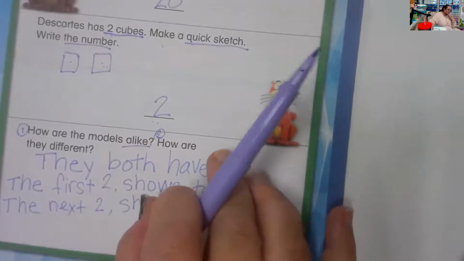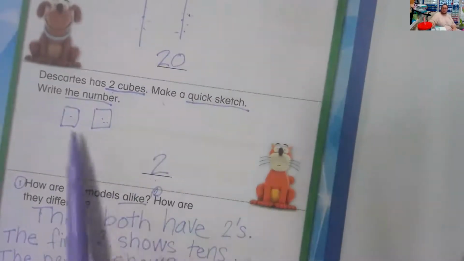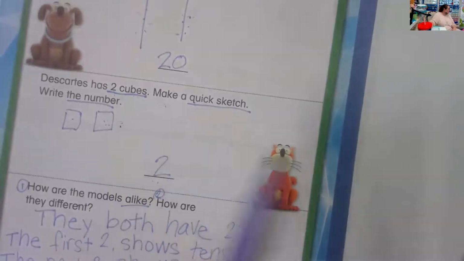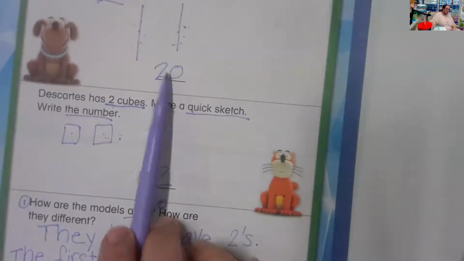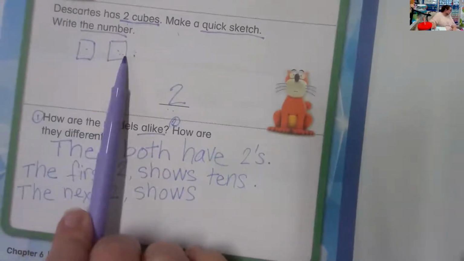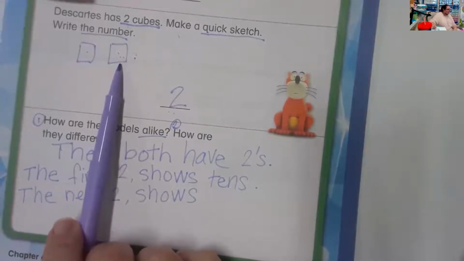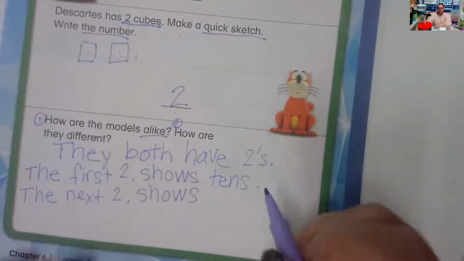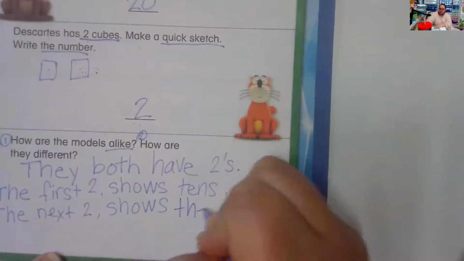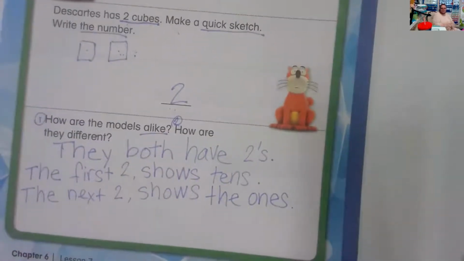I need you writing your answer, please. If this one shows 10s, what does this one show? Place value. If this one shows 10s, what does this one show? 2. What place value? 1s. The 1s shows the 1s. Okay? Just do your best to fill that in, okay?